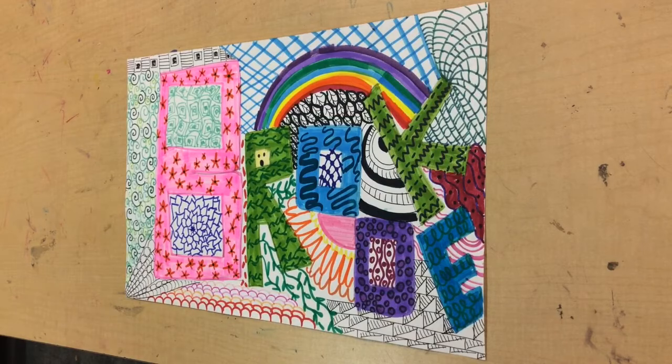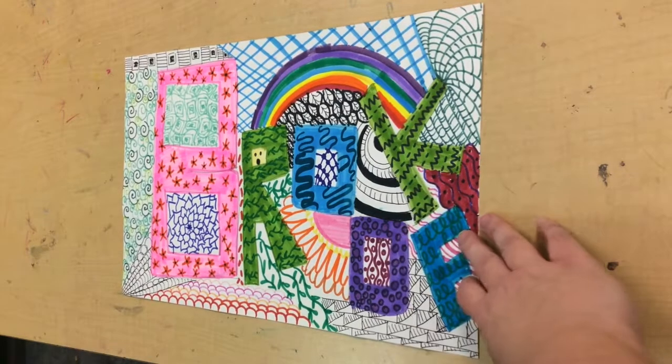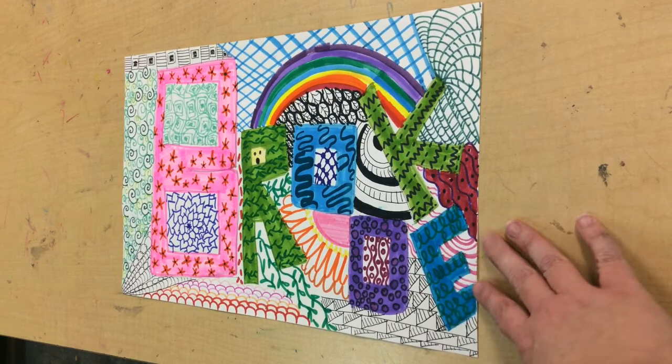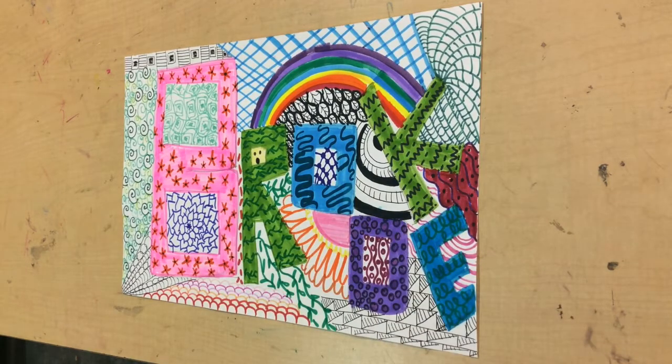All right, friends, here's my completed Inventive Communication project. I can clearly see the letters of my name. The letters are made from shapes, and I have created lots of patterns and used lots of colors to reflect my personality. I hope you have just as much fun exploring graphic design as I did today, and I cannot wait to see what you make.